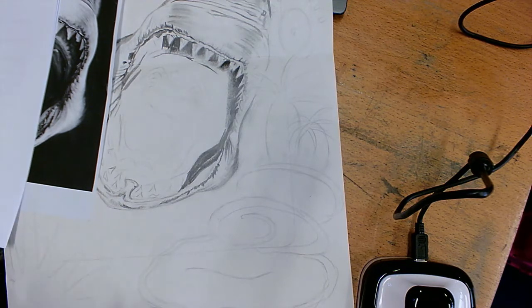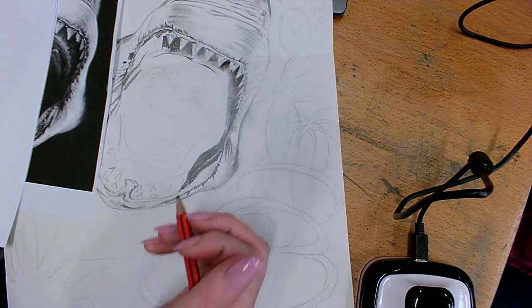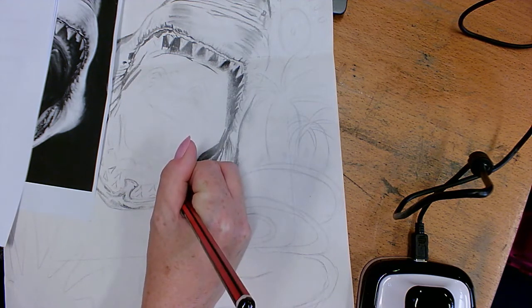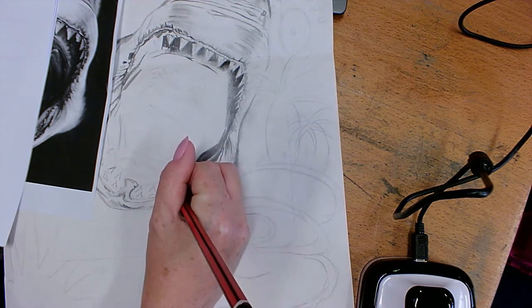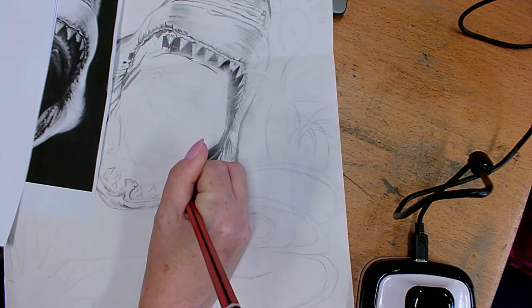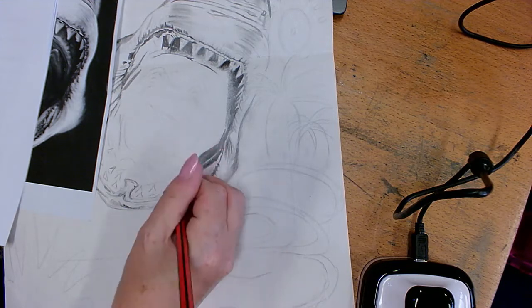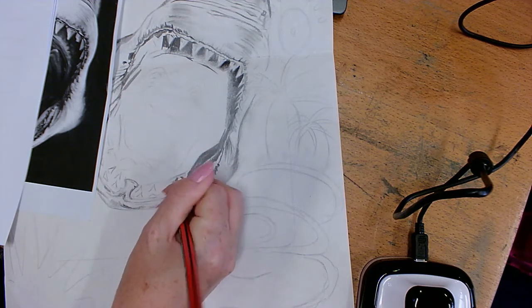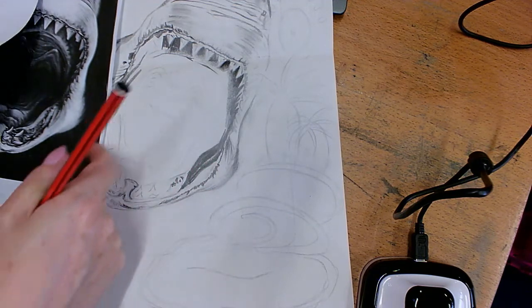I've covered up a part here. Let's say I'm doing a little bit of the tooth. I'm going to make sure that is drawn in, and then I'm going to have a look at the shapes around it. I can see there's darker shapes, and some smooth lighter shapes. Get that in. In contrast to that, I might want to blend it with my cotton bud.